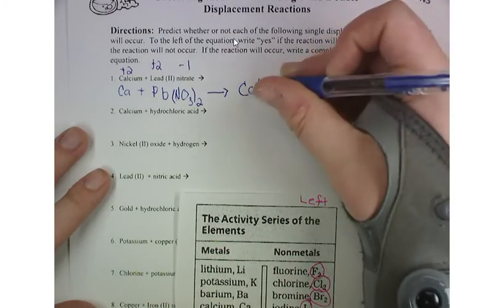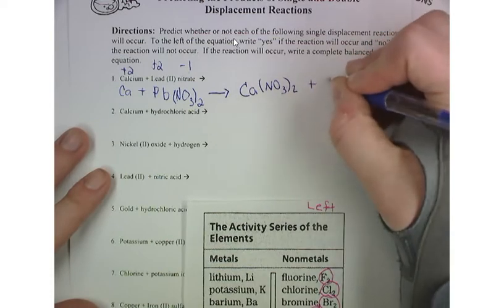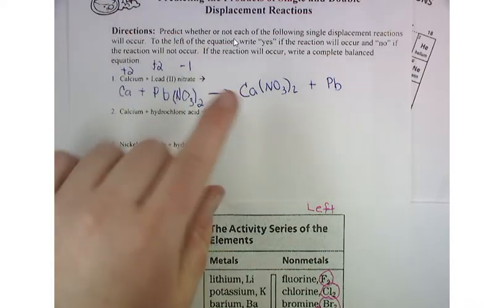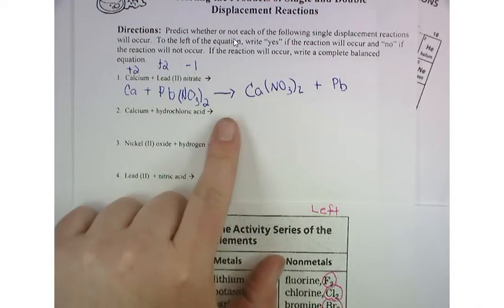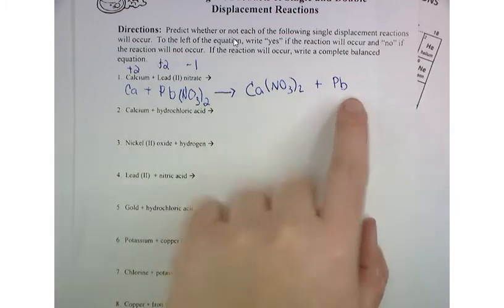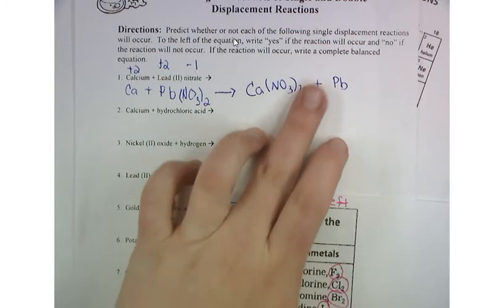Therefore, it needs 2 of the nitrates. And now we have lead standing on its own. Now, just to let you know, it doesn't matter if you write the compound first or the freestanding one first. It doesn't matter. Either order is fine as long as they are separated by that plus sign.